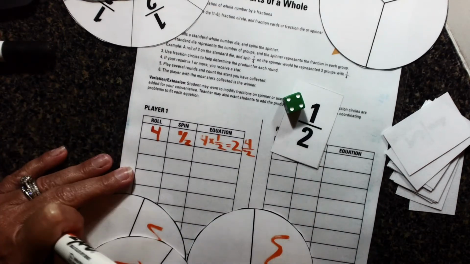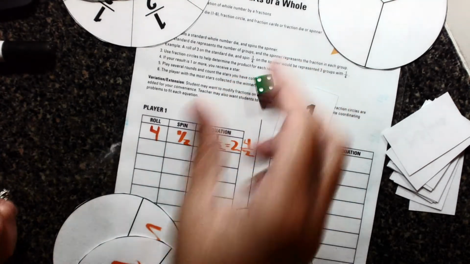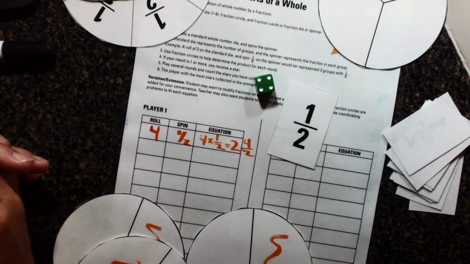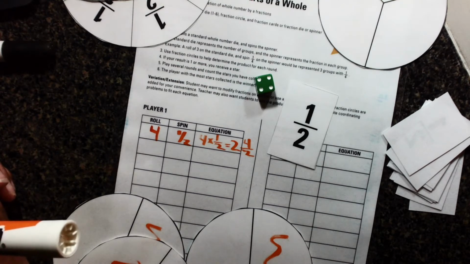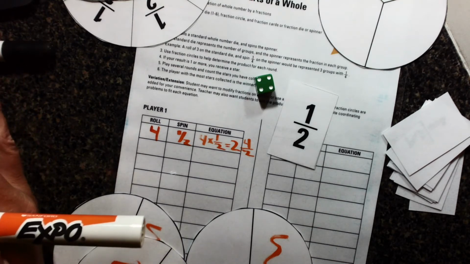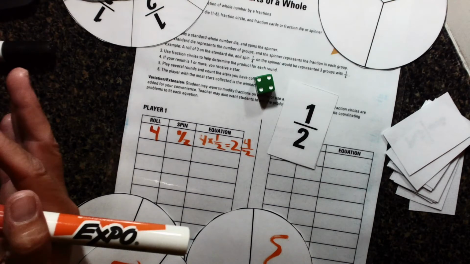Again, they can use the spinner. They can use the cards. They can use the die. You can have a dice that you've made up on your own. That way the students, if they have trouble with certain multiplication, they don't have to worry about those. You can make one up that had 0, and understanding that you can't have 0.